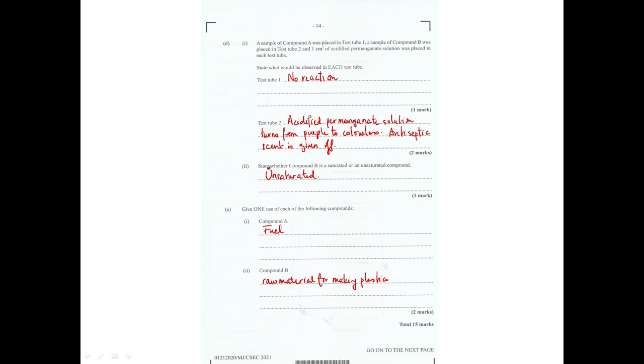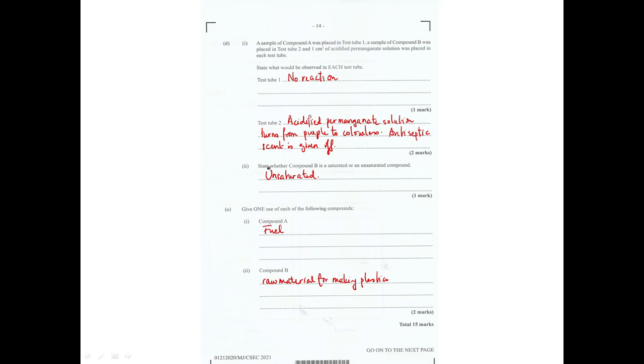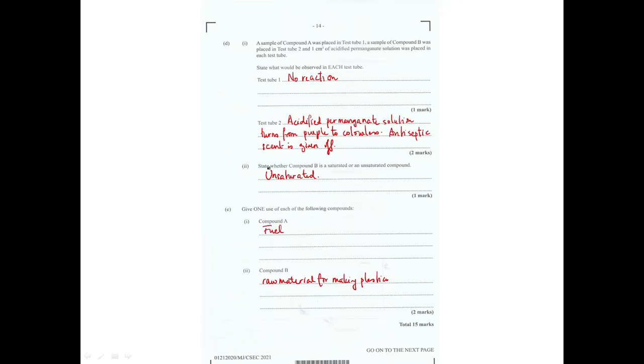Then it says give one use of each of the following compounds. Compound A is a fuel. It is, what was compound A again? Compound A is propane. It's a fuel. And compound B is seen as an alkene. It can be used as a raw material for making plastics. And that's the end of question 3.